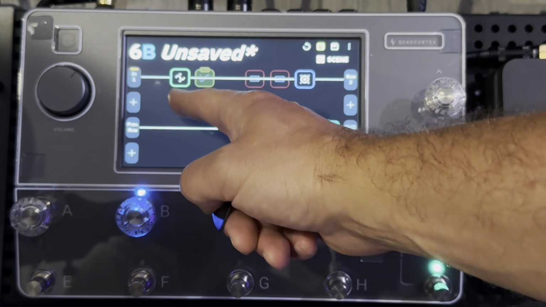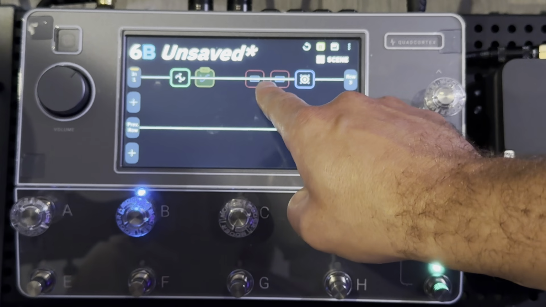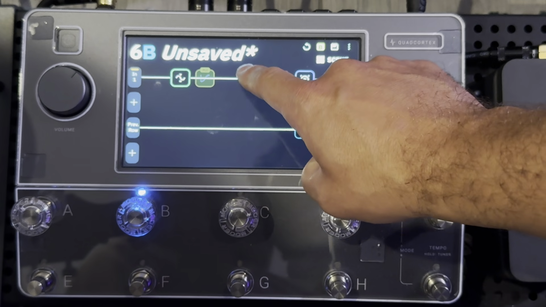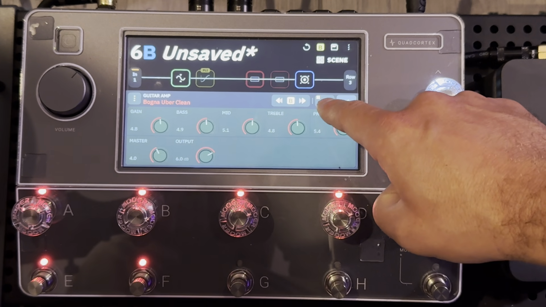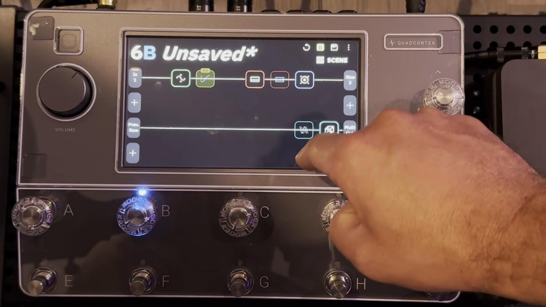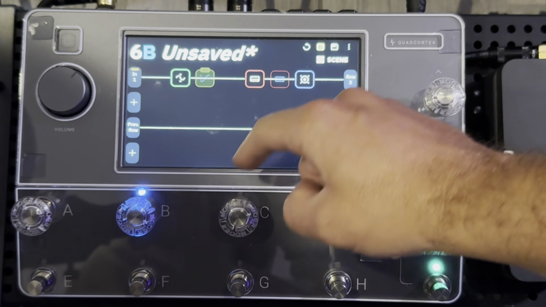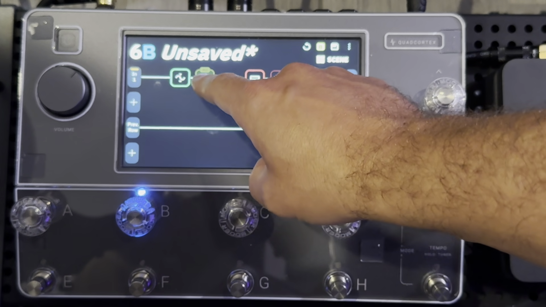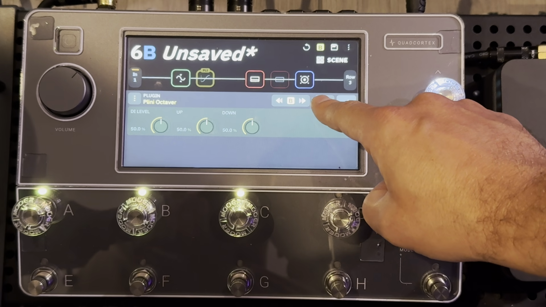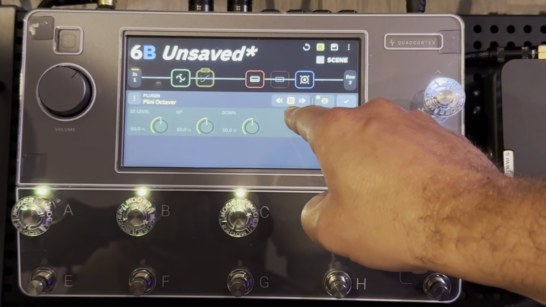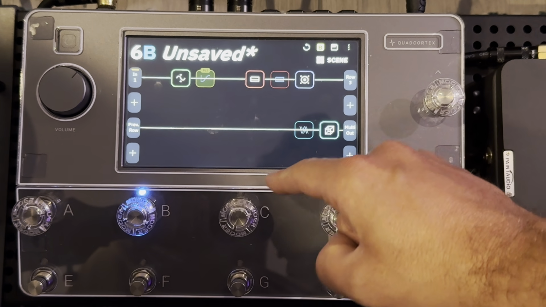And see, once I go to scene B, the compressor is on. Now you see that the clean amp didn't come on, right? So what we have to do is we have to assign it to scene B and make sure it's on in scene B. So now it is on both scenes. I hope that makes sense. Now, like we mentioned, I want the plenty octaver on. So I'll go ahead and assign the scene. It is on scene B, perfect.